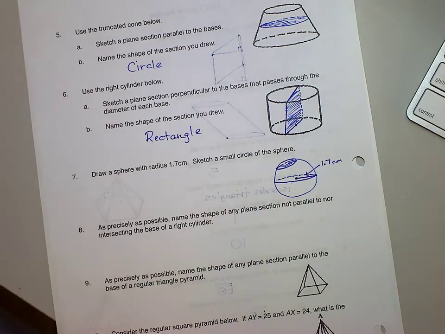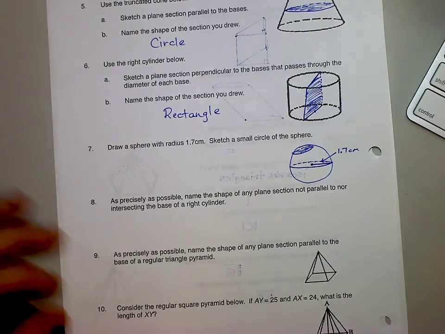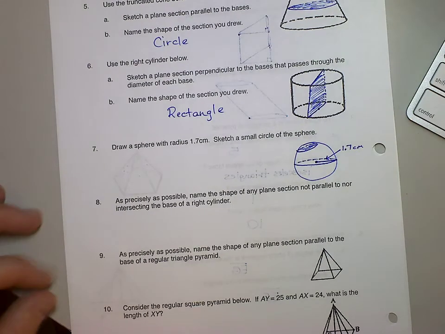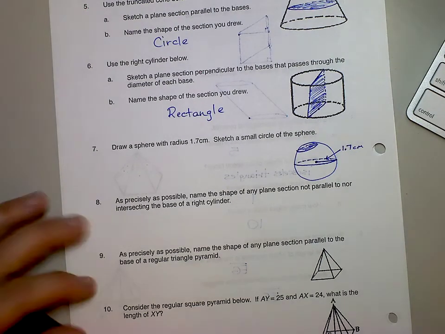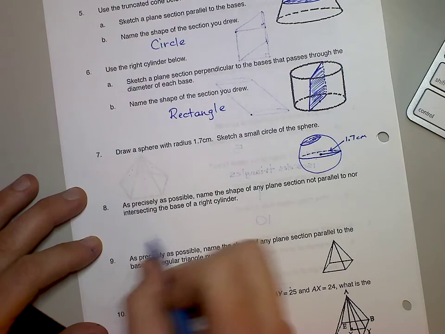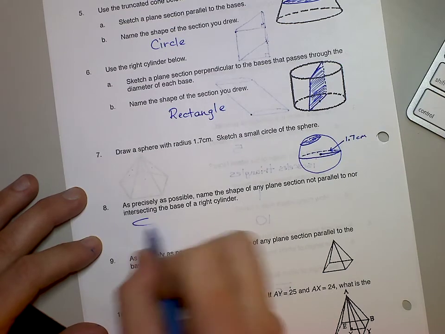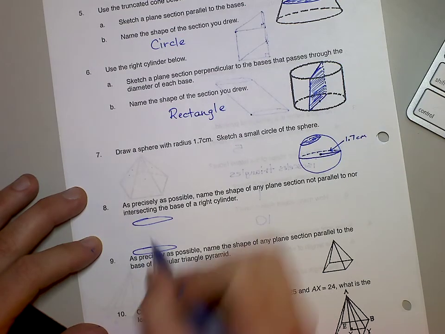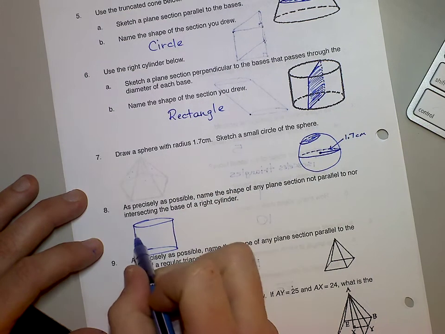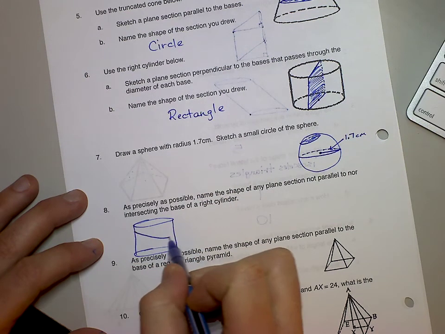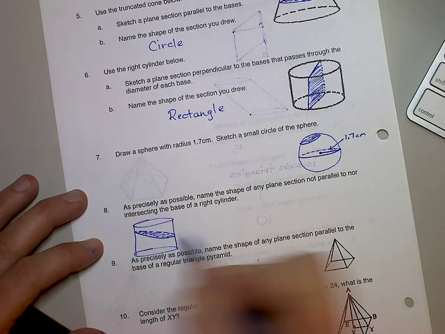Number 8, as precisely as possible, name the shape of any plane section not parallel nor intersecting the base of a right cylinder. Well, if we have a right cylinder, let me draw it. Right cylinder. If I cut this not parallel, not intersecting the bases, it's going to look something like that on an angle. We call that an ellipse.